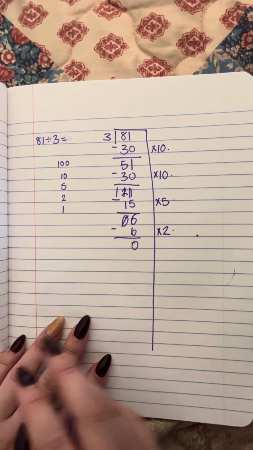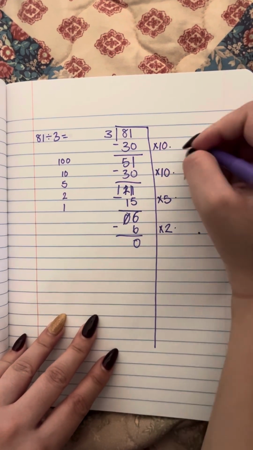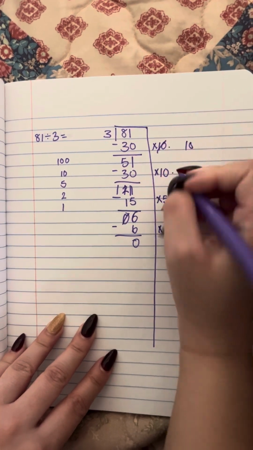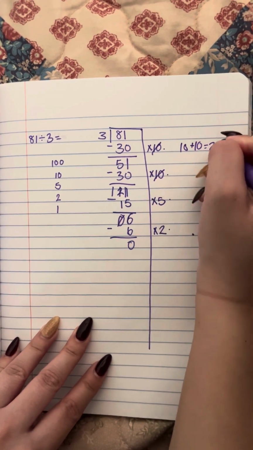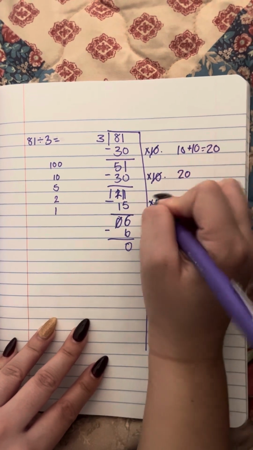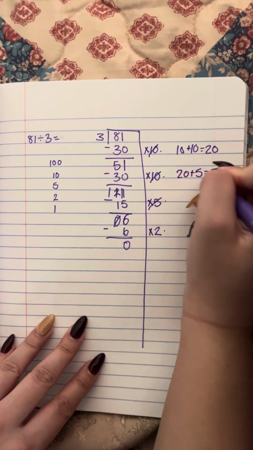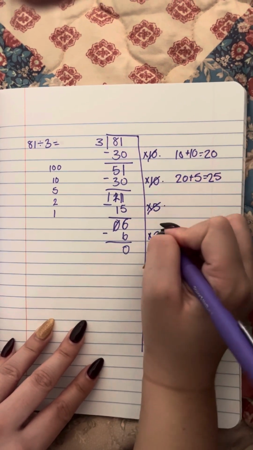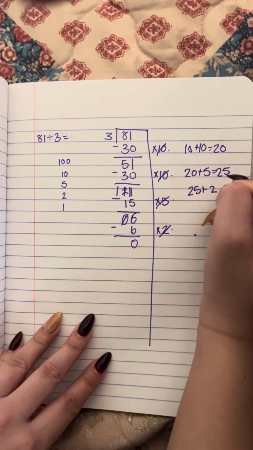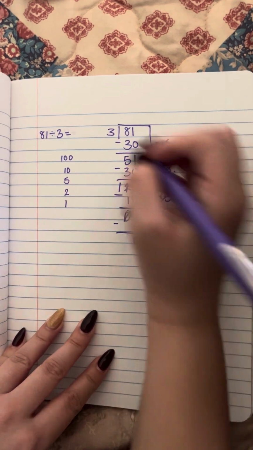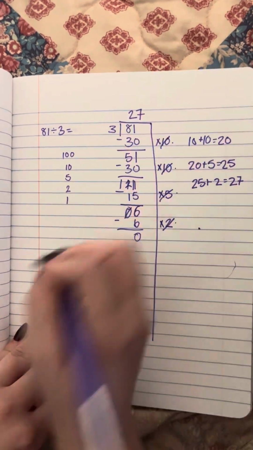Now to actually find what my quotient, my answer, is, I'm going to add how many times I had to subtract 3. So the first time I subtracted 3 10 times. Second time I subtracted 3 another 10 times. That's 20. And then I subtracted 3 another 5 times. 25, and I subtracted 3 another 2 times. Now I'm at 27. Your answer goes on top of the house.